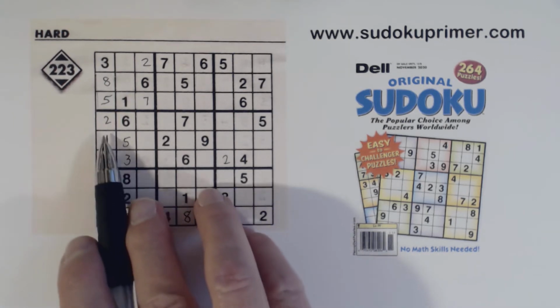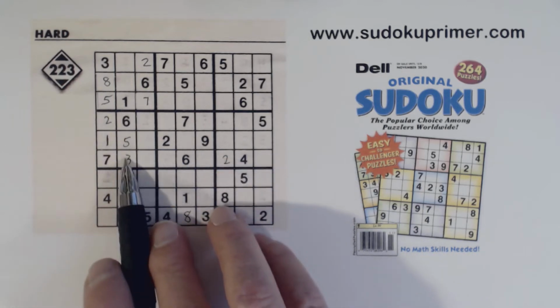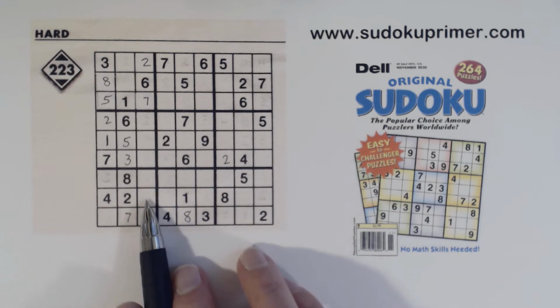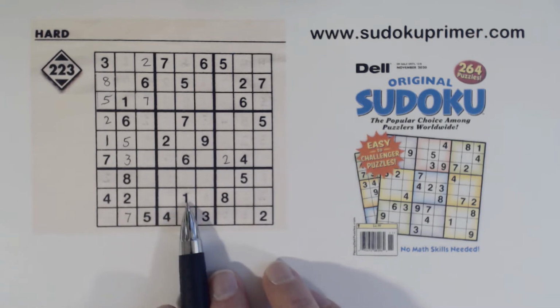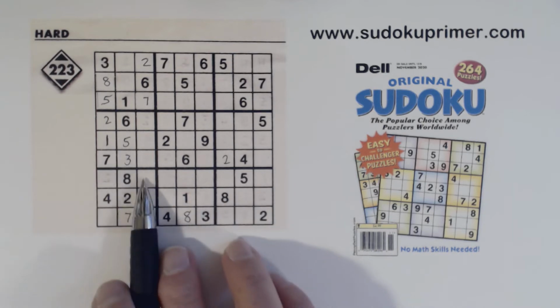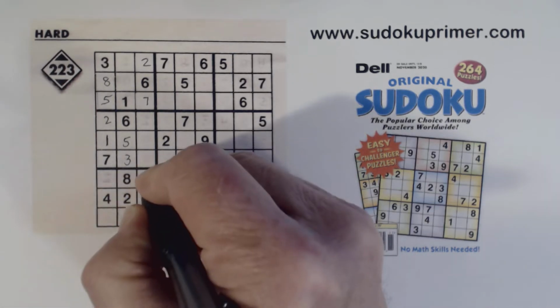All right, now we've got 1 1 and 3 3 in boxes 1 and 2. So these are 1 3 twins right here. We also know these are 6 and 9 from when we placed that 1. So with the 1 3 there, we can solve those.